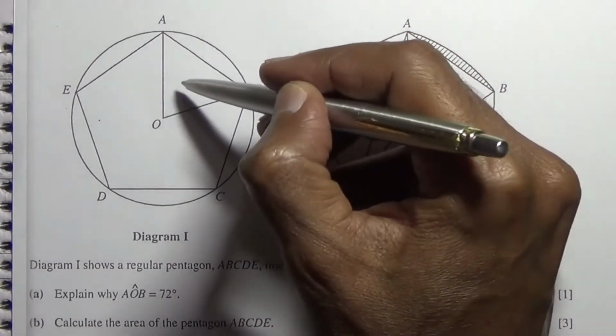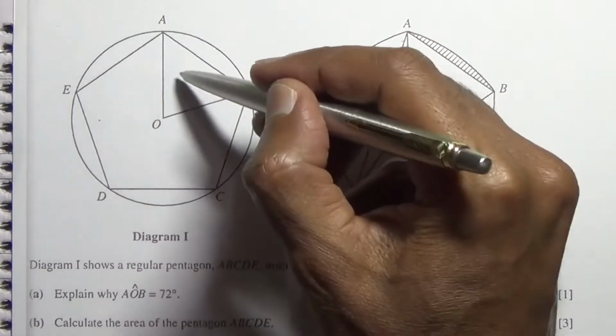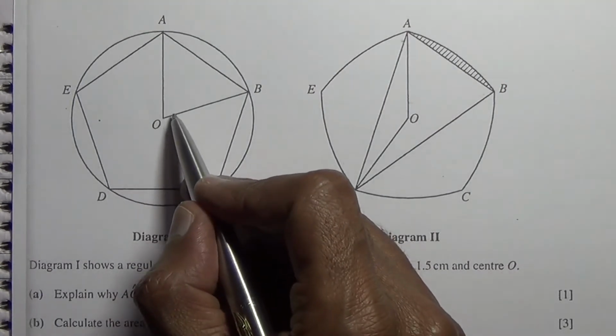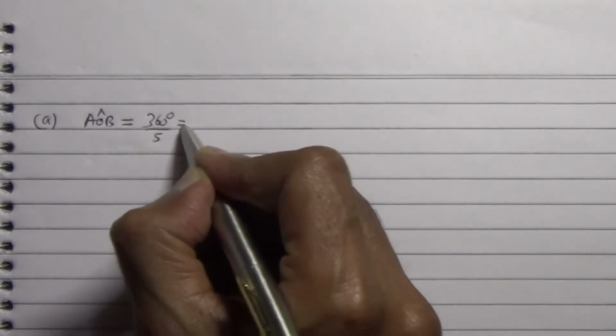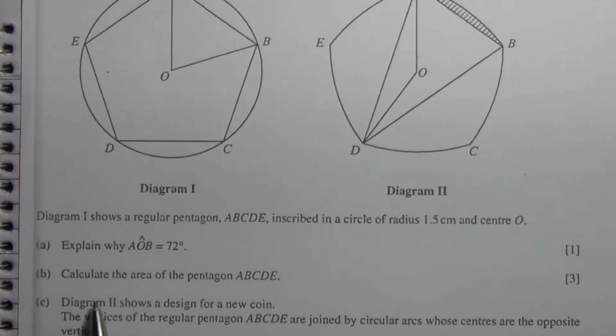AOB. Now remember, we've got one triangle here, one here, one here, one here, 1, 2, 3, 4, 5. So 360 degrees divided by 5, and that's why. So AOB is going to equal 360 divided by 5, and that makes it 72. Here we are, that's been done. The second part is telling us to calculate the area of the pentagon ABCDE.